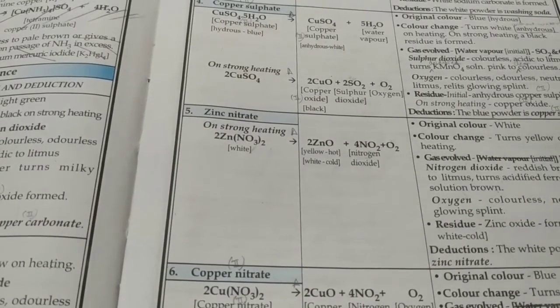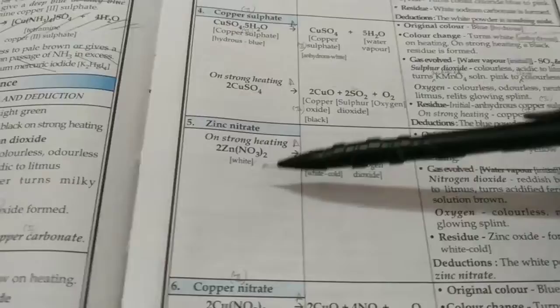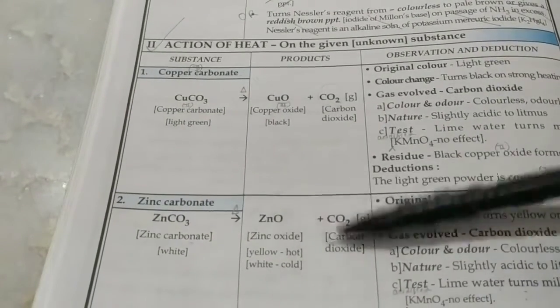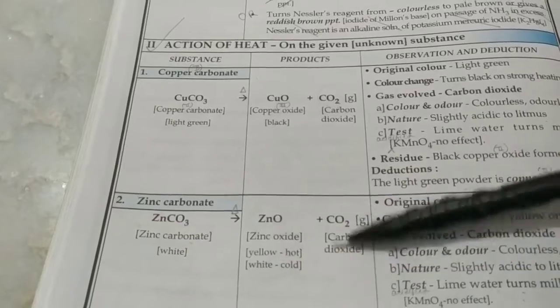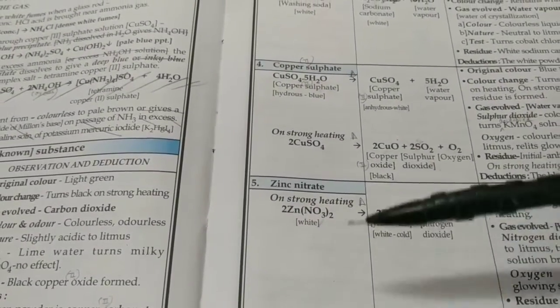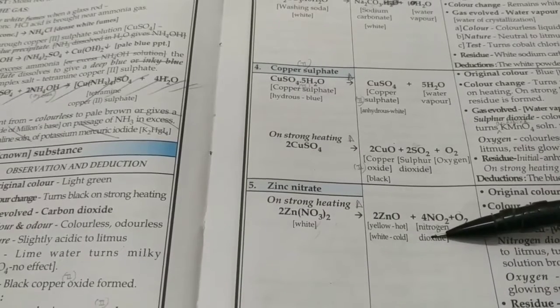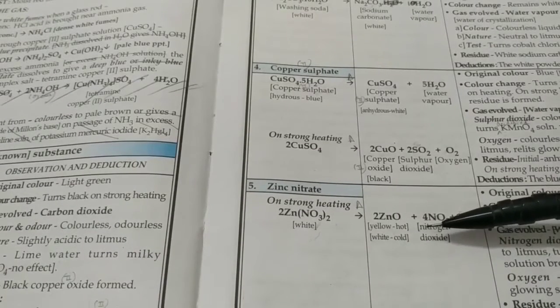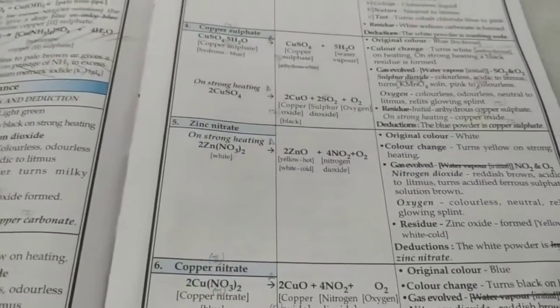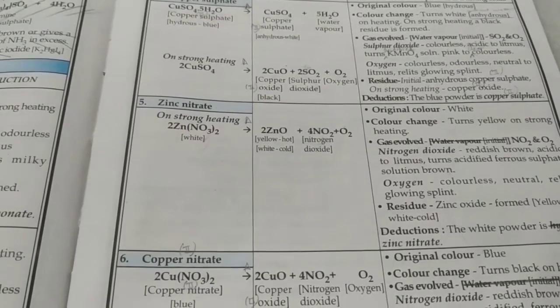She may insist that you say the one which gives a gas which turns lime water milky, after heating of course, is zinc carbonate, whereas the one which doesn't is zinc nitrate. And she wants another point saying that the one which gives a reddish brown gas which turns acidified ferrous sulfate solution from green to brown is zinc nitrate, and the one which doesn't is zinc carbonate. So if she asks for 2 tests, then write 2, but in boards actually 1 test is enough.